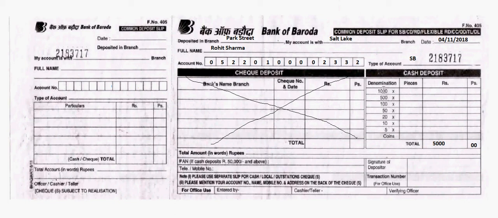So you are depositing 5,000 rupees. So exactly what denominations are you depositing? Is there any 2,000 rupee note? Is there any 100 rupee note? Is there any 500 rupee note? Write that down. Here we see 1,000, but we do not have 1,000 now post demonetization. So we will just make this 2,000.